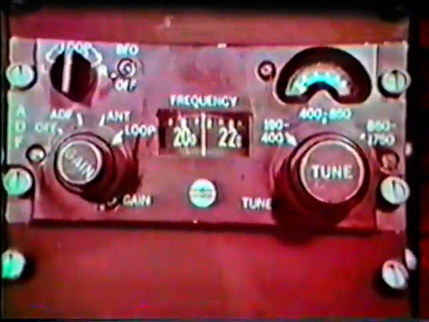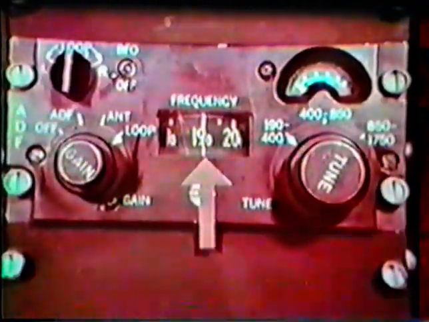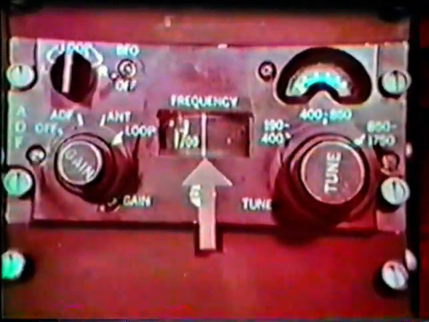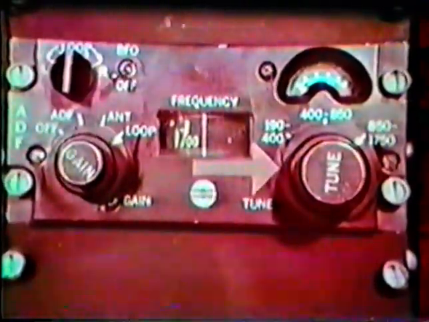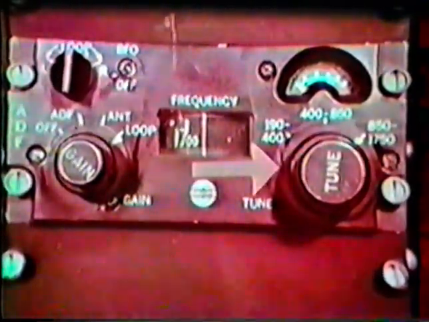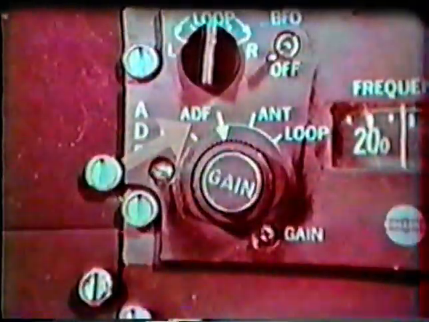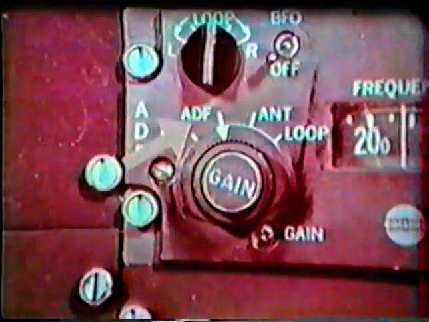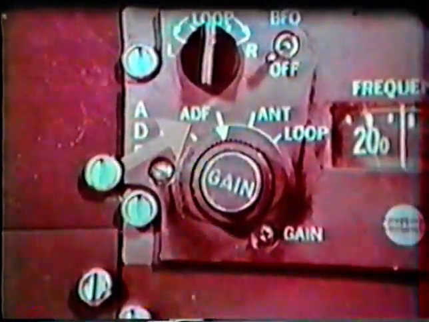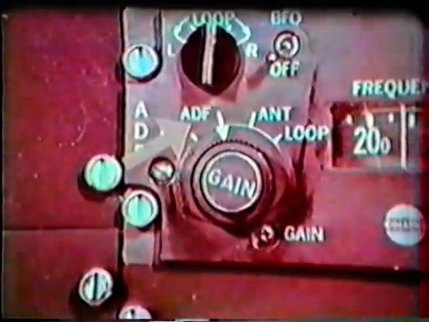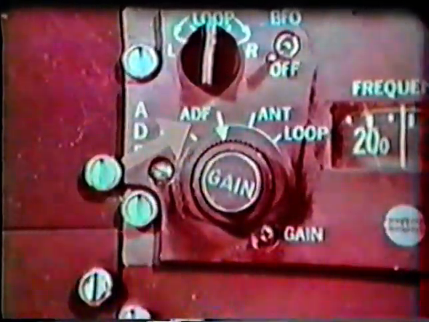As we have learned, the frequencies on which ADF operates are from 190 kilohertz to 1750 kilohertz. On this range switch, the frequencies are shown in kilohertz. ADF is most frequently used in the automatic mode, with the function switch in the ADF position. But occasionally, with heavy static, it will be difficult to identify a station.